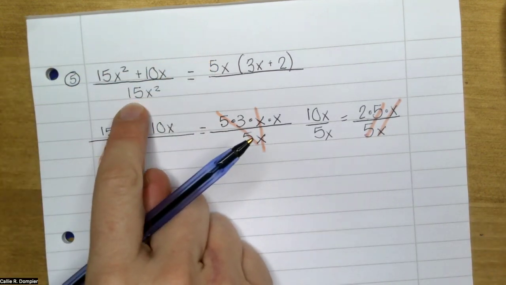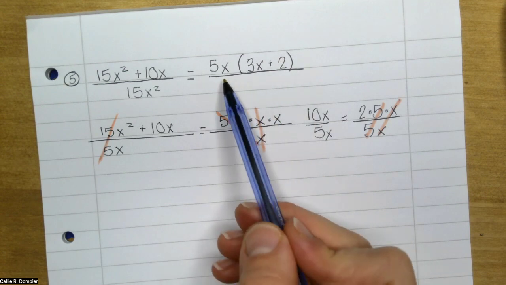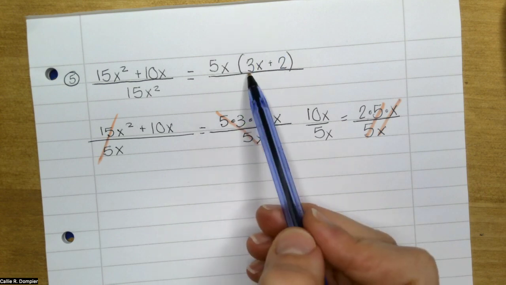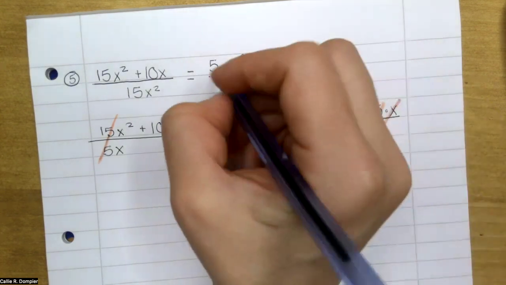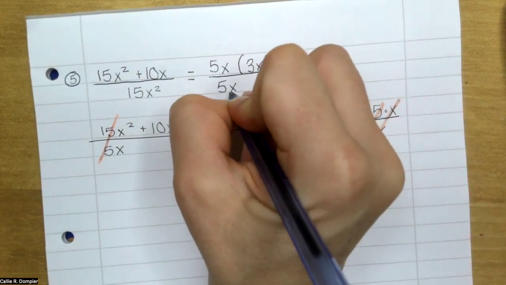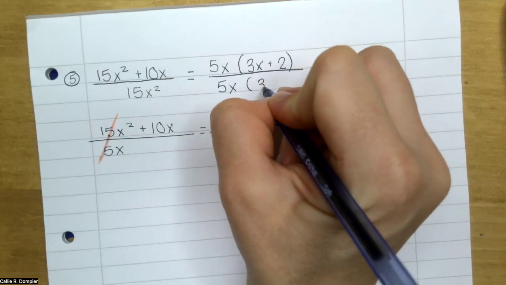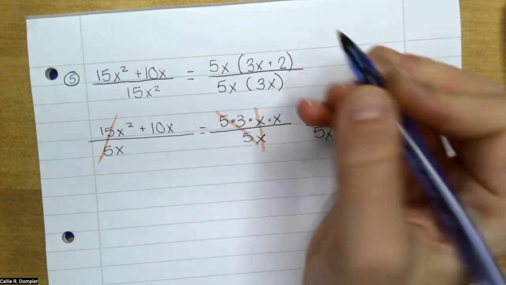Now for the 15x squared, what can I factor out of 15x squared that would help me? Can I factor out a 3x plus 2? No, but I can factor out a 5x so that I can cancel them. I didn't copy that right.